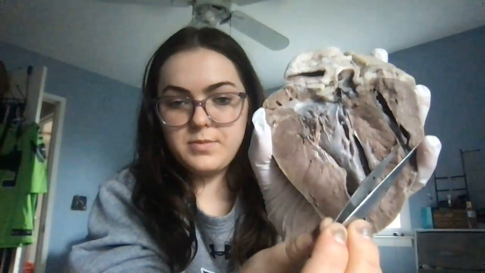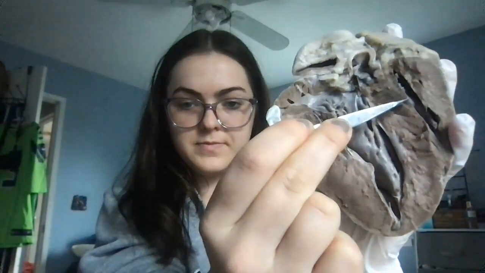What divides the left ventricle and right ventricle is the interventricular septum. It is this long, thick piece right here. Let me get a better shot. Yeah, right here. The interventricular septum.